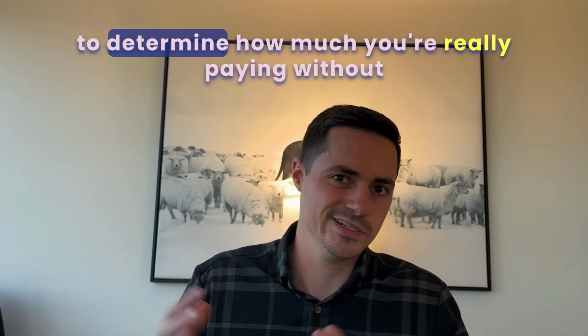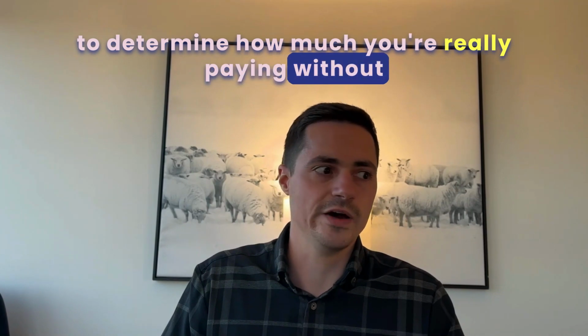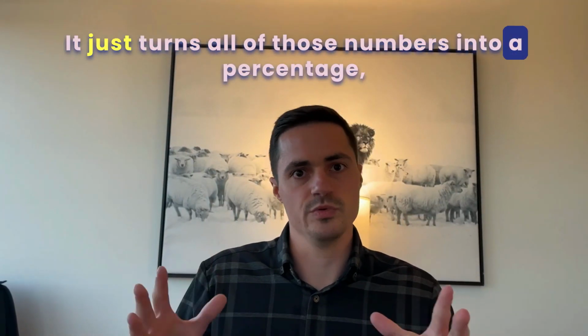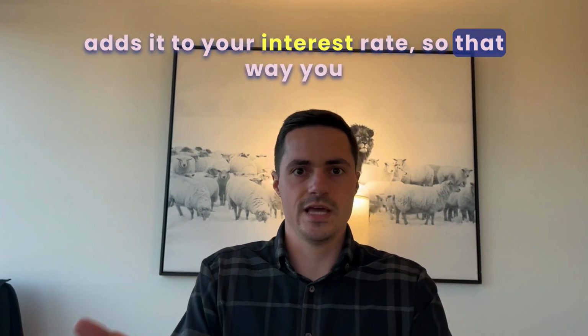Because it's an easy way to determine how much you're really paying without actually having to compute all of the math yourself. It just turns all of those numbers into a percentage, adds it to your interest rate, so that way you get a good understanding of where you stand.